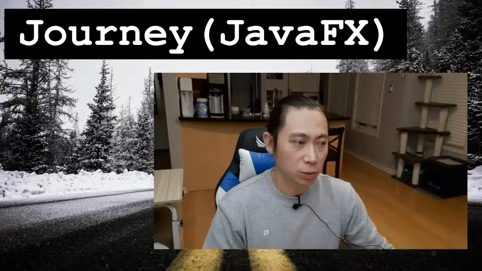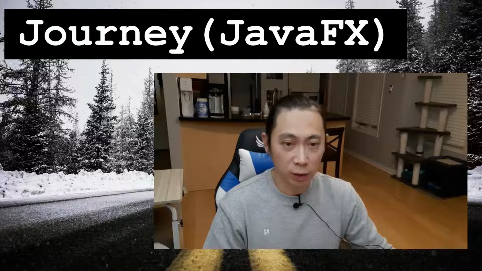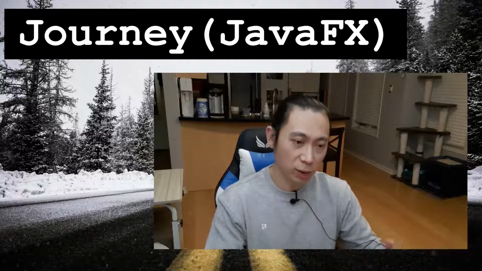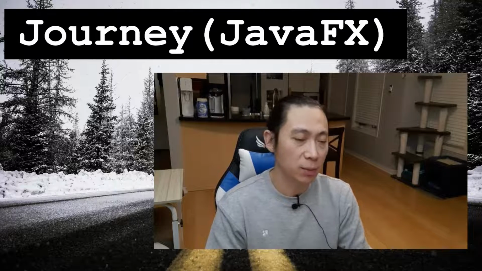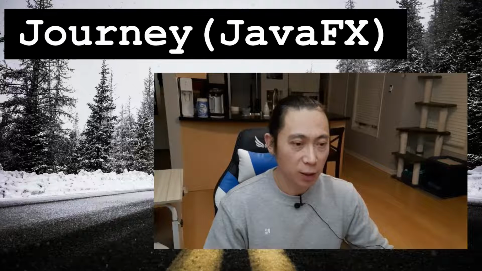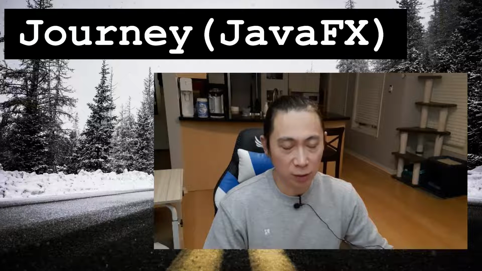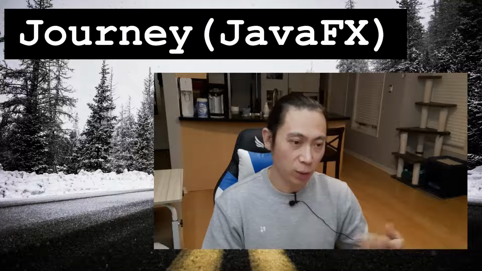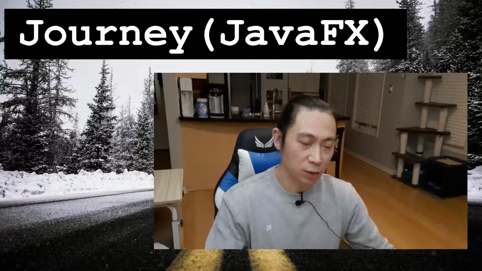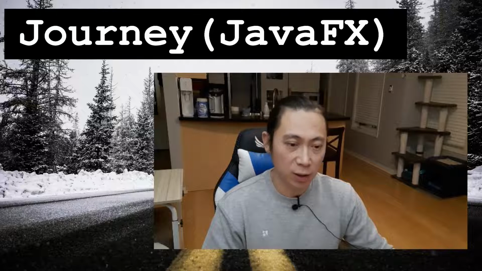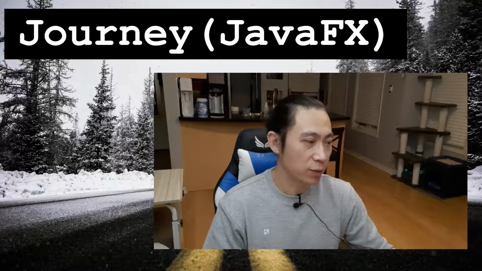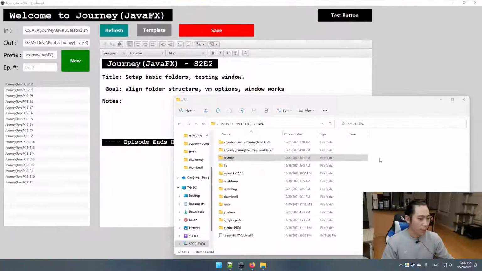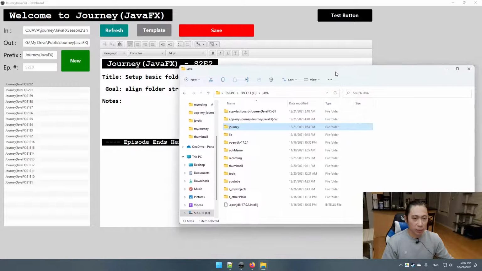We are going to align our working folders, making sure we have the same structure, to minimize future confusion. Also, we're going to run a test to make sure the JavaFX window works the way we expected, making sure all those VM options are in place. Let's start. So for the folder, it's quite simple.